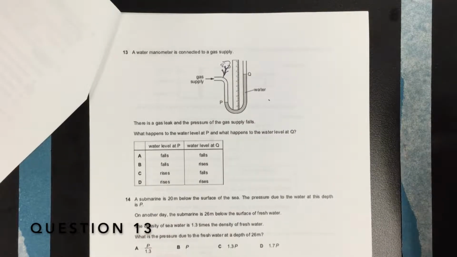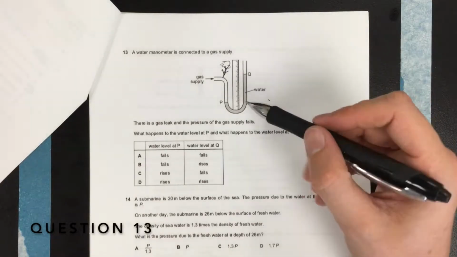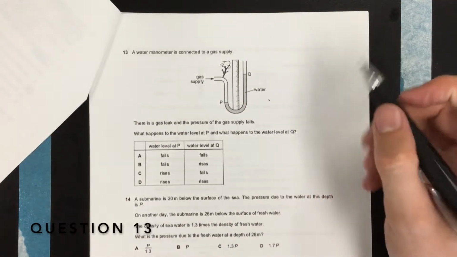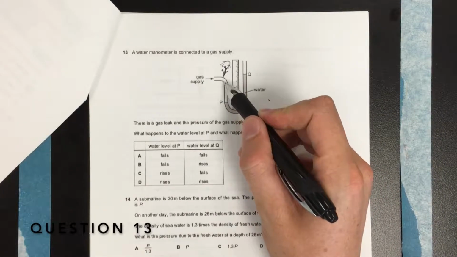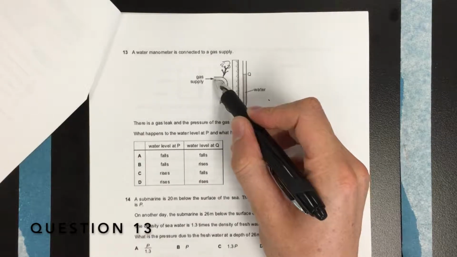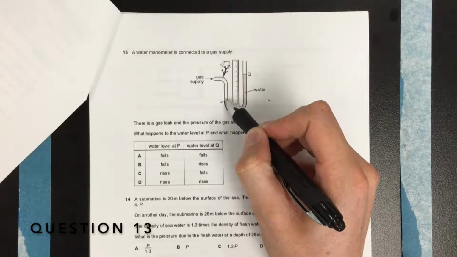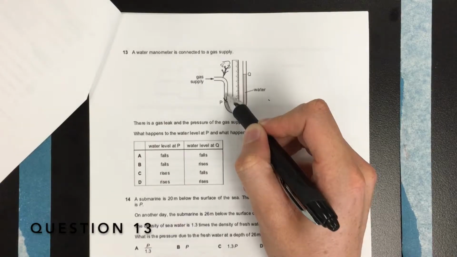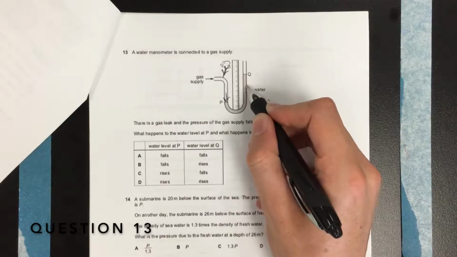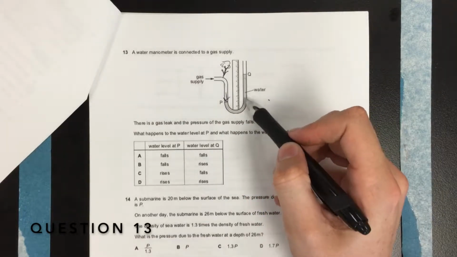So what I need to know is what is going to happen to the water level at P and what happens to the water level at Q. So if the gas is coming through here, it was originally putting a force on there. It's like blowing through a straw, right? And that's going to push the water down. And then that means Q is coming up this side.